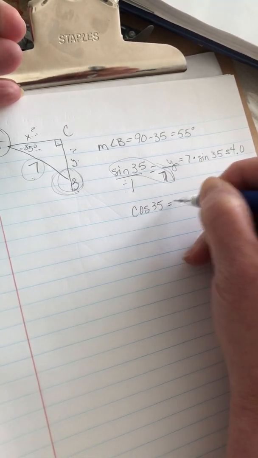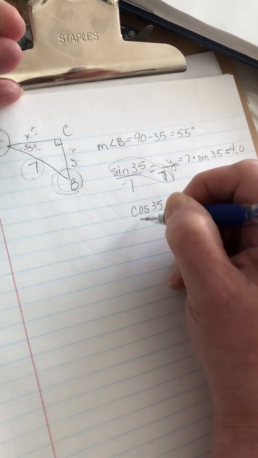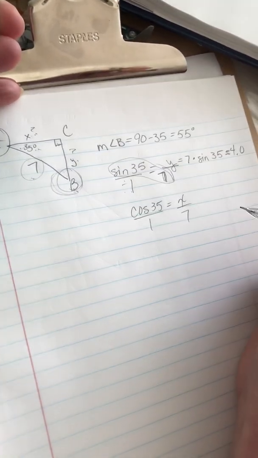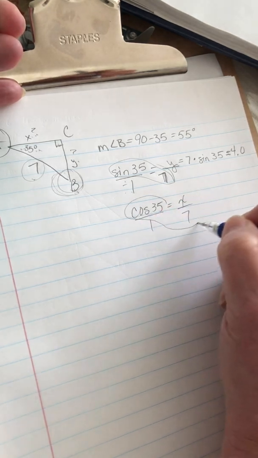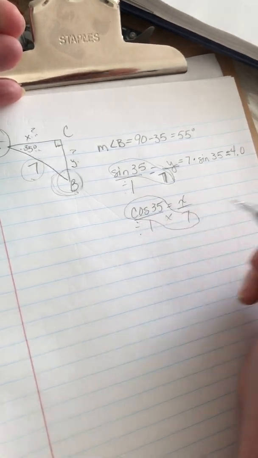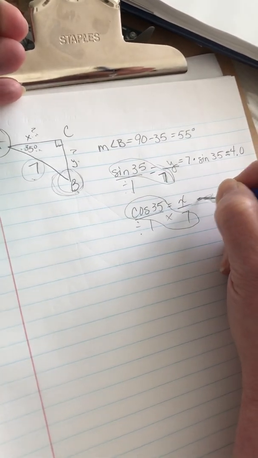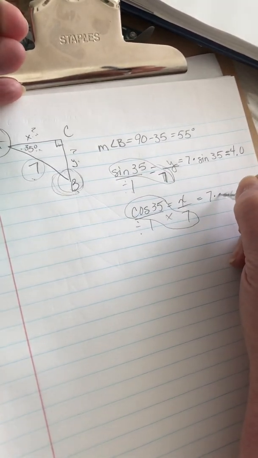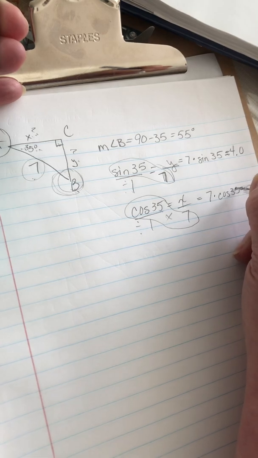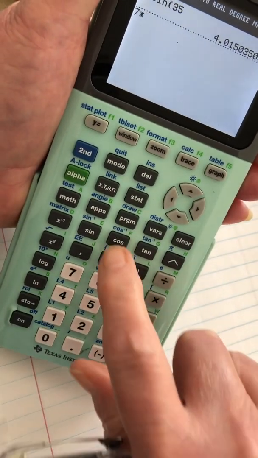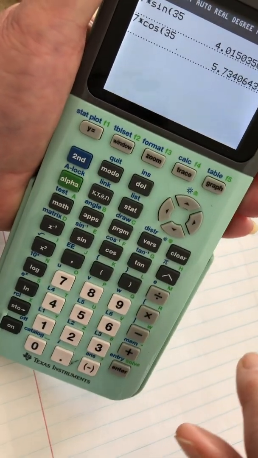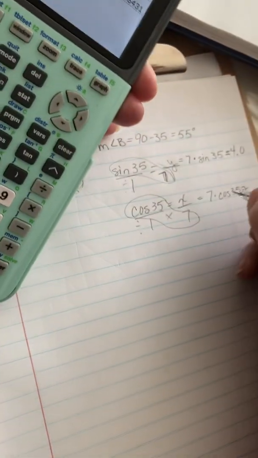Cosine of 35 equals x over 7. And again, if I turn it into a proportion, then I can use my rule of 3. Cross multiply the 2 you can, divide by the third one. So I'm really doing 7 times cosine 35. All right, 7 times cosine 35, and that gives me about 5.7.